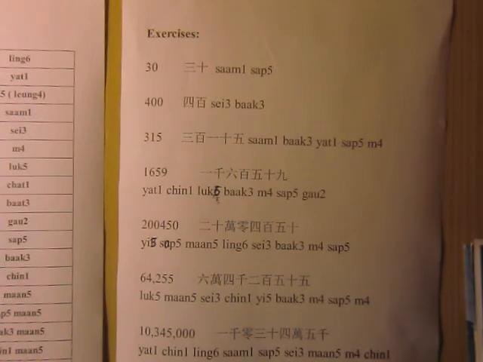Okay, so I'll leave the other examples for your own exercise. If you have any questions or anything, send me a message or comment.